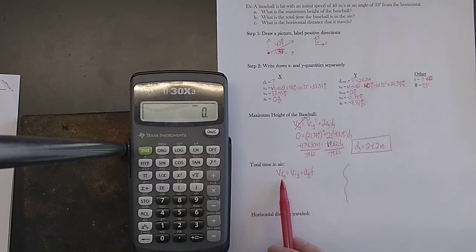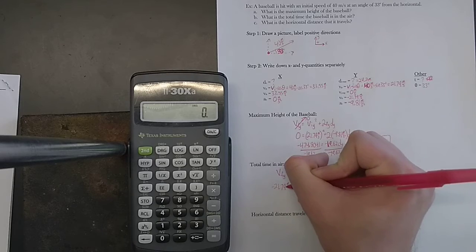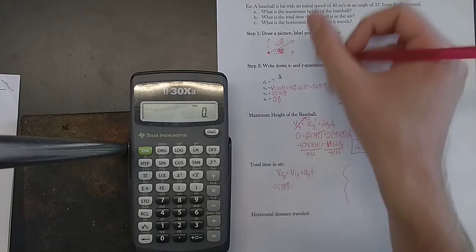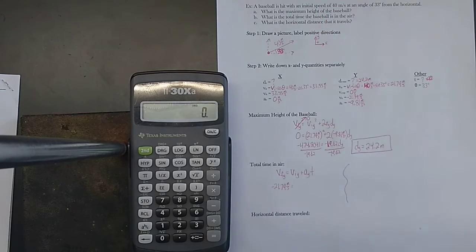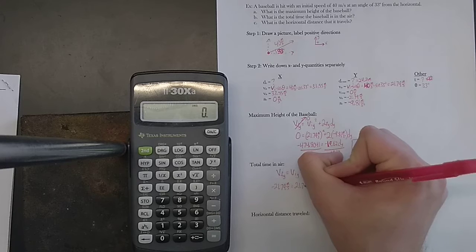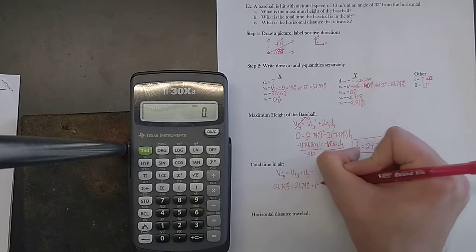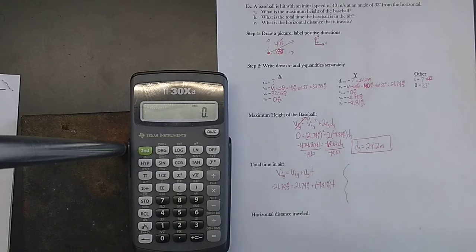You know the final velocity in the y direction, right before the ball hits the ground again, is negative 21.79 meters per second. The initial velocity was the same, just in the positive direction. So the initial's in the positive direction, final's in the negative direction. That makes sense. The acceleration is negative 9.81 meters per second squared times t.